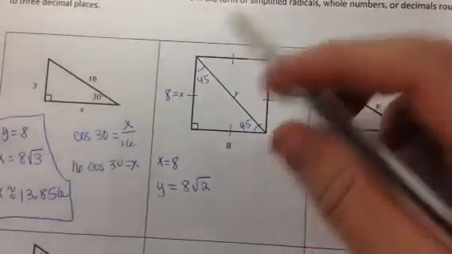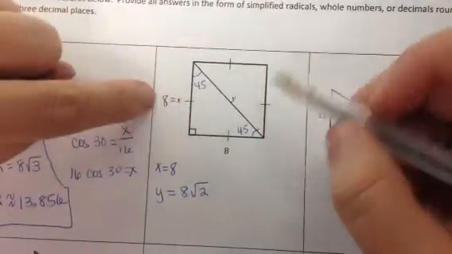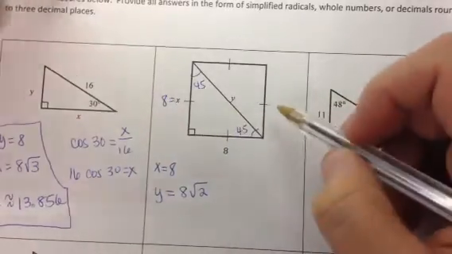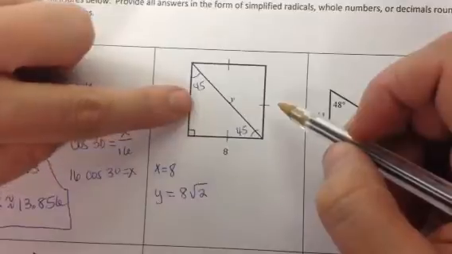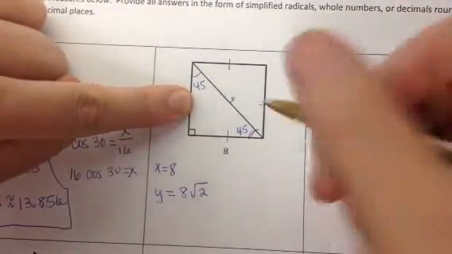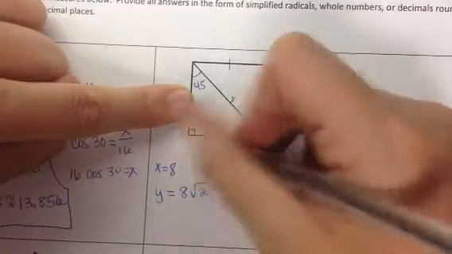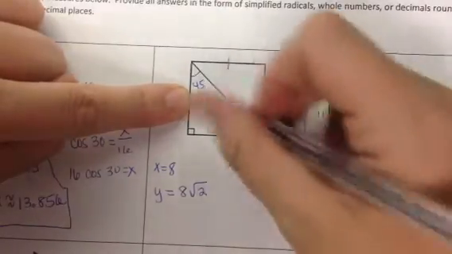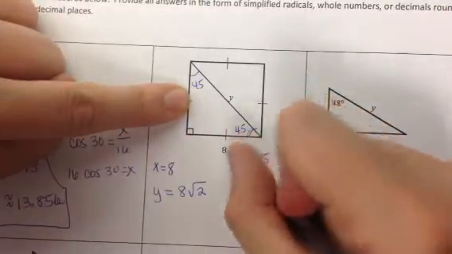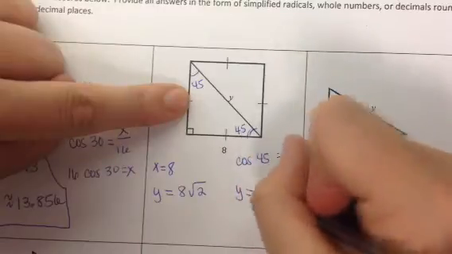Let's pretend that you didn't want to do it that way. If you wanted to use the sine function or cosine function, we could cover the x. Let's pretend we don't know that, but we know this is 45 degrees. So I could say the cosine of 45 degrees is adjacent, 8 over hypotenuse, y. So this becomes y equals 8 divided by the cosine of 45.